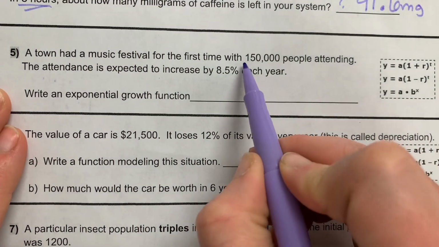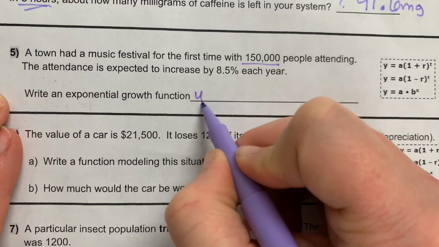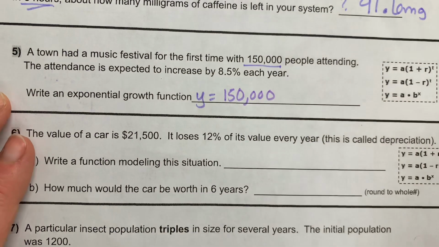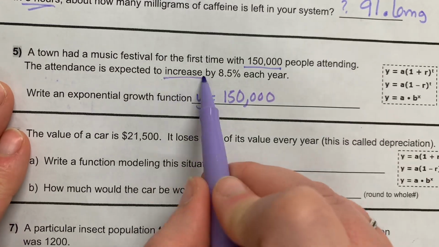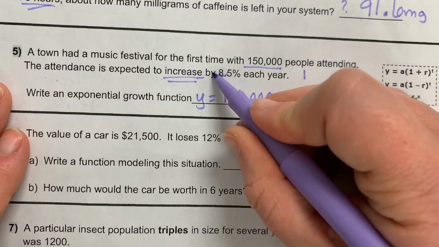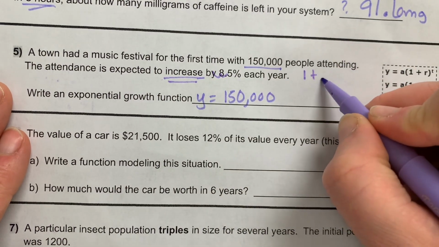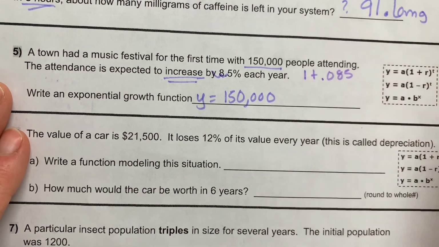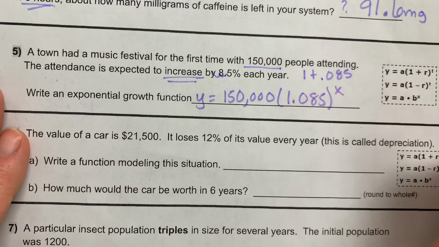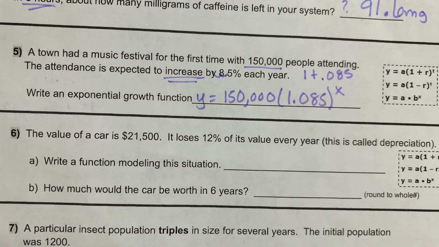All right, we have a music festival in town. We are starting with this many people, so that's our y-intercept, that's our initial value. Okay, and it's expected to increase, so we're gonna add it to 1. We gotta change it to a decimal and add it to 1. So our rate is 1.085 to the power of x. All right, so we are writing equations.